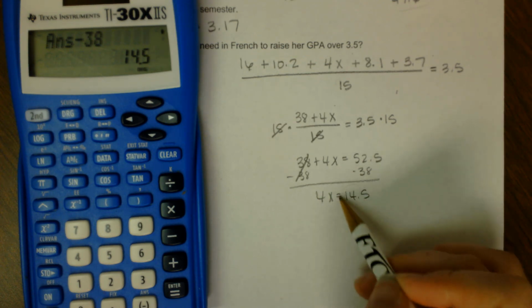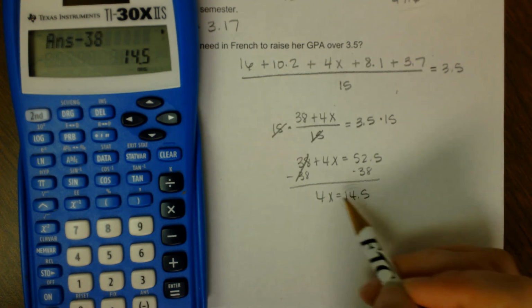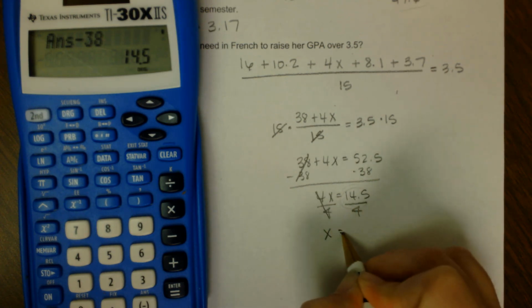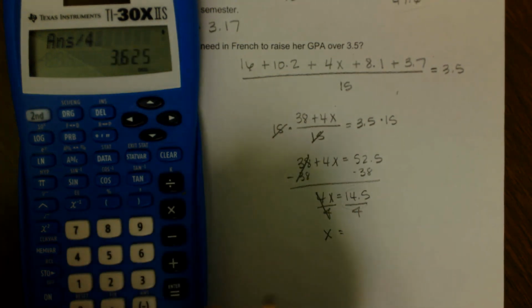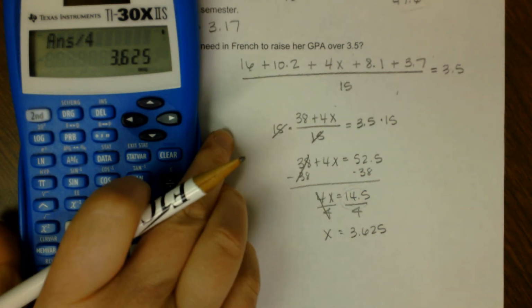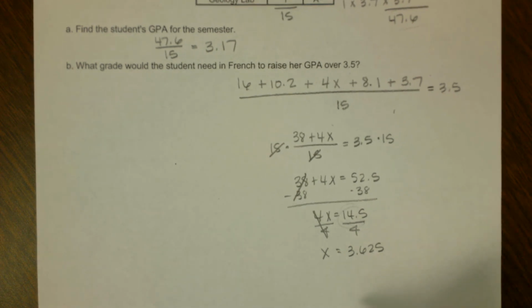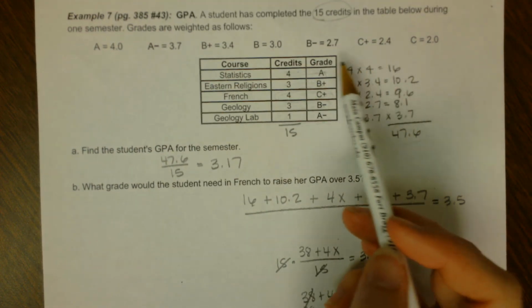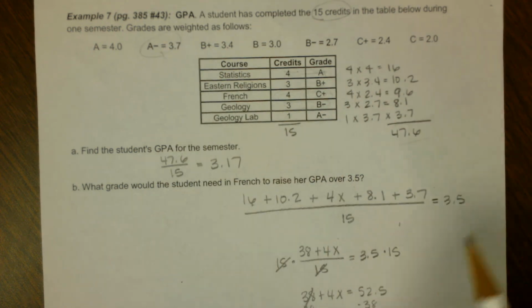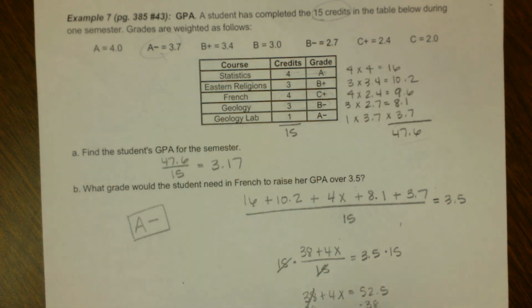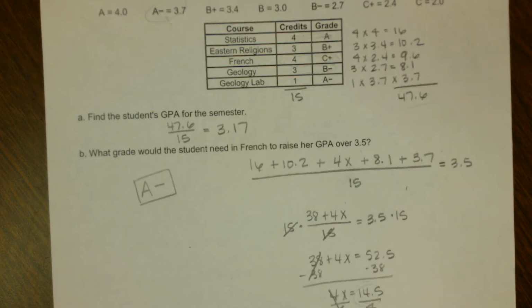So for French, we need to get this 14.5 grade points. Figure out what the grade is, divide both sides by 4. And we get a 3.625. Okay, so we need the grade to be worth at least 3.625, which means we'd have to have an A minus. That was it for 6A.